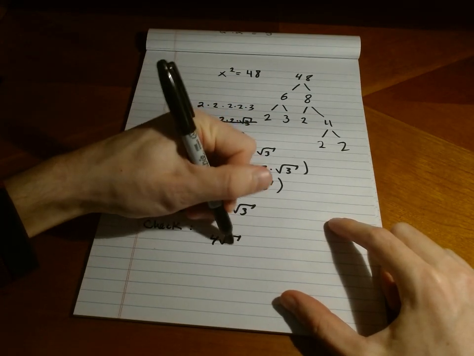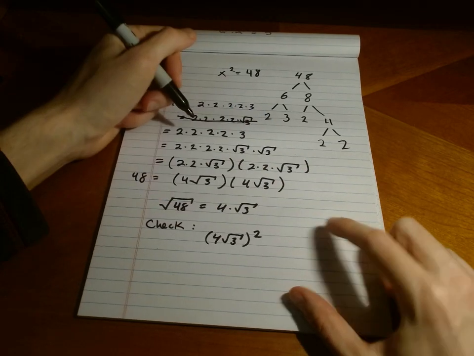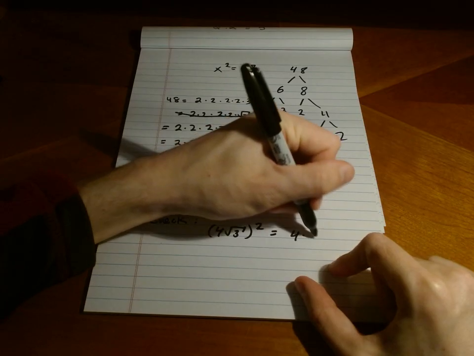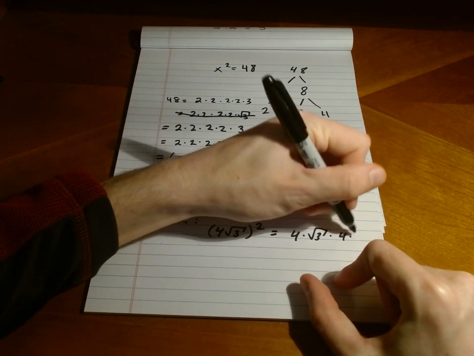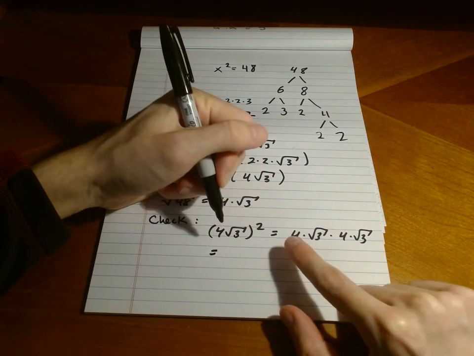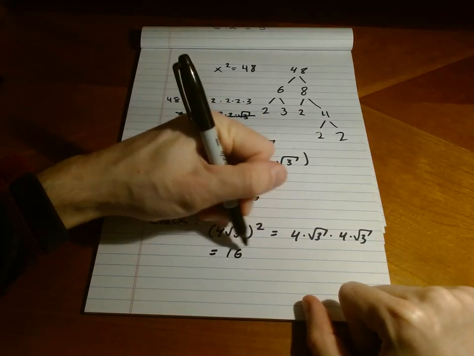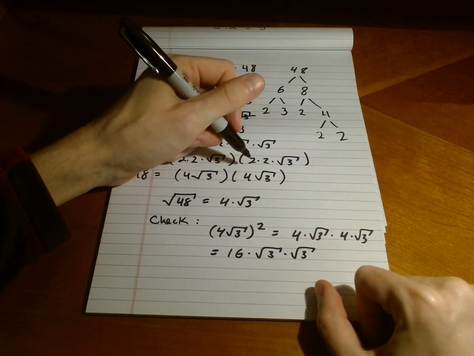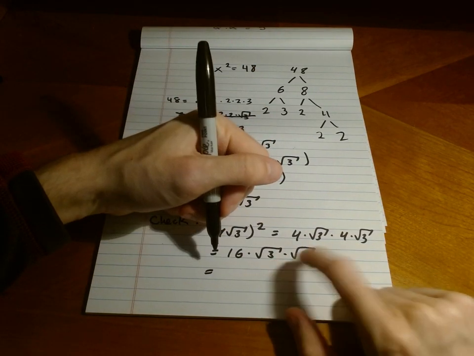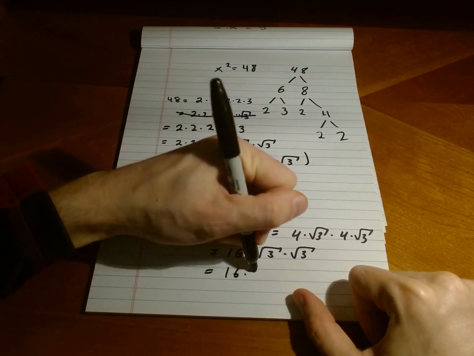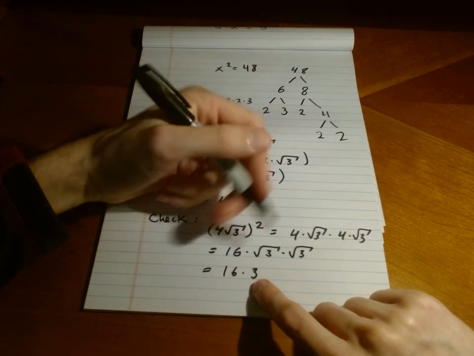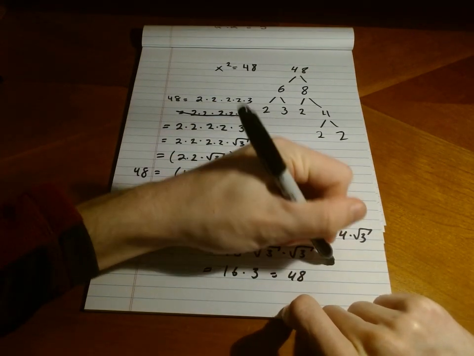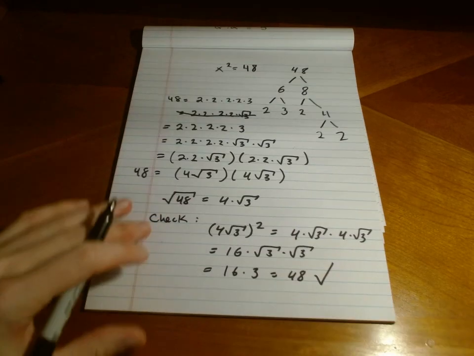When I square this guy, I better get 48. 4 times the square root of 3 times 4 times the square root of 3. 4 times 4 is 16. We've got our square roots of 3 still. Square root of 3 times the square root of 3 is just 3. 16 times 3, what is that? That's 30 plus 18, which is 48. So that works. Okay.